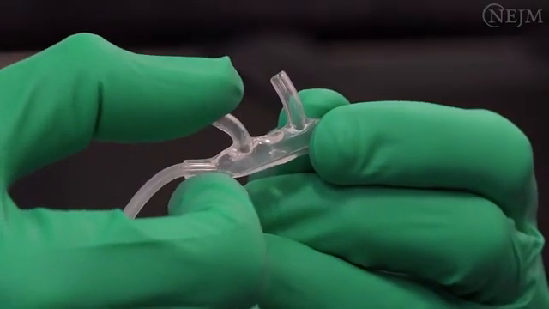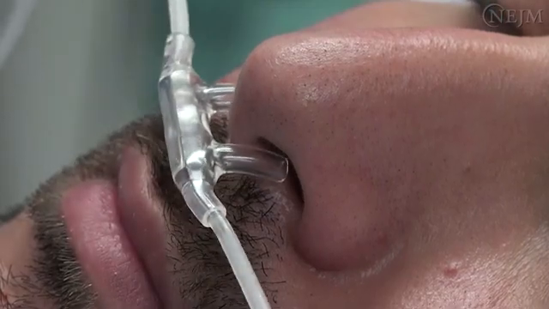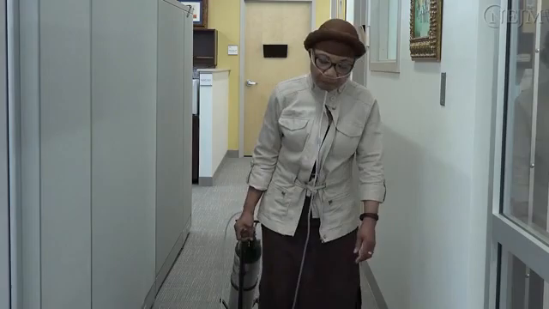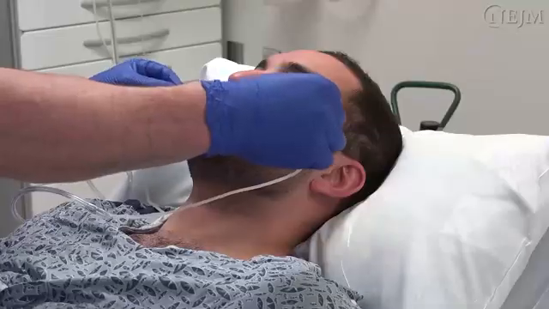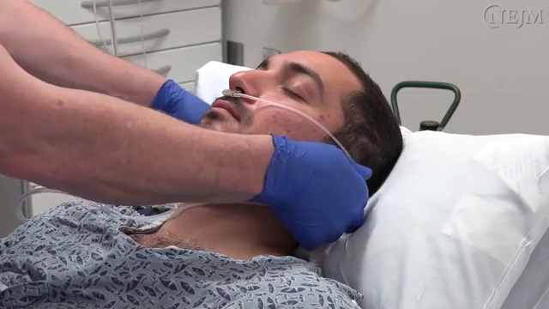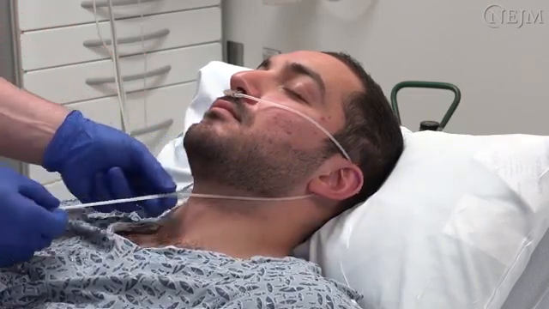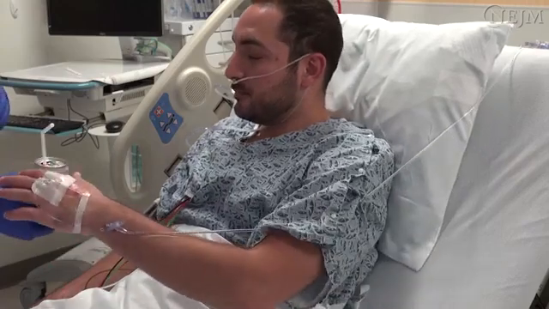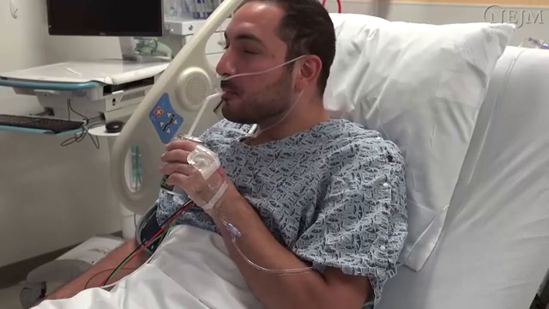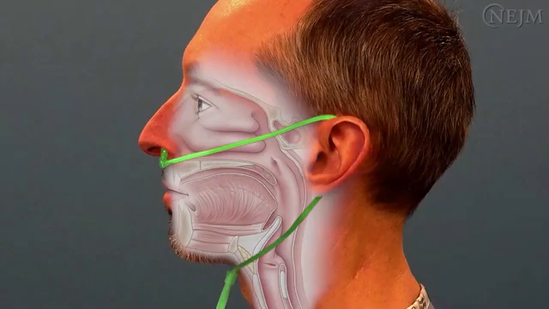A nasal cannula is a flexible tube with 2 soft prongs that are inserted into the patient's nostrils. It is lightweight and can be used at the hospital, at the patient's home, or elsewhere. The tubing is usually looped behind the patient's ears and then brought in front of the neck. A sliding toggle is adjusted to secure it in place. The main advantage of the nasal cannula is patient comfort, including the ability to easily speak, drink, and eat with the cannula in place.